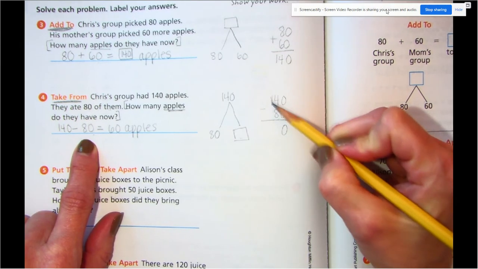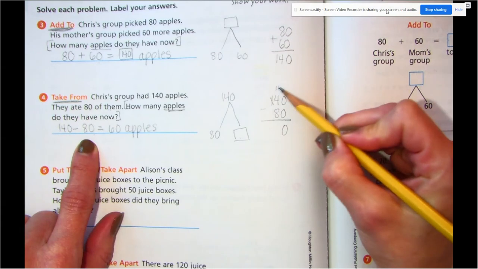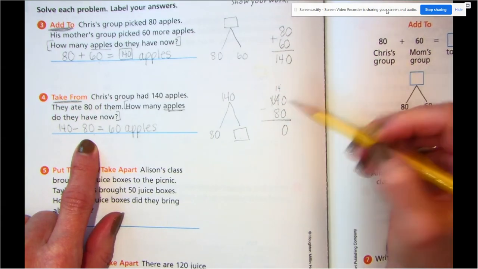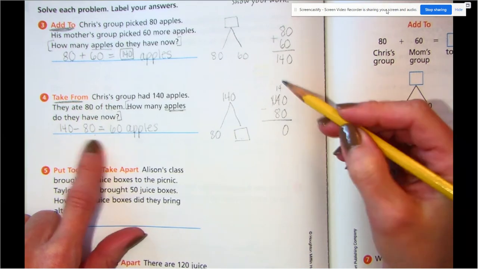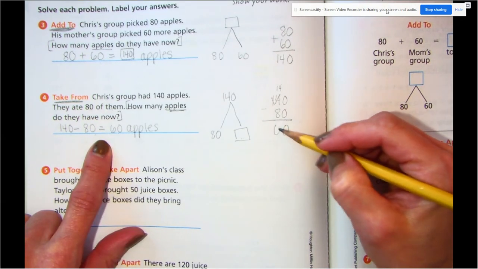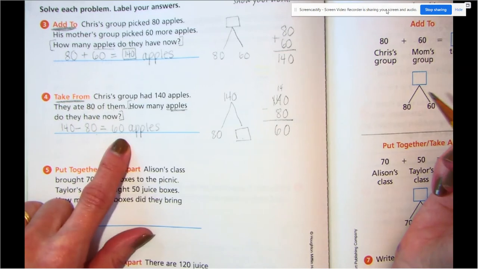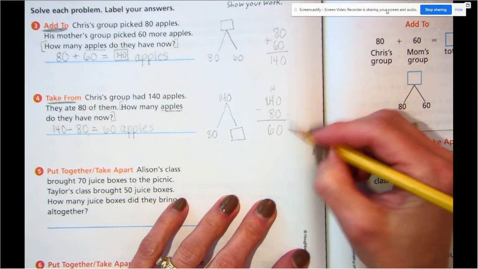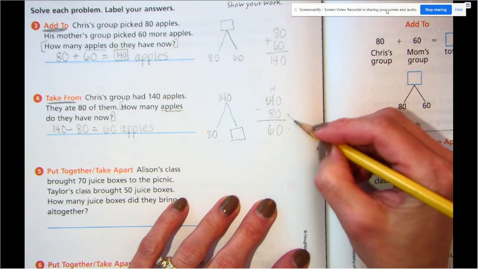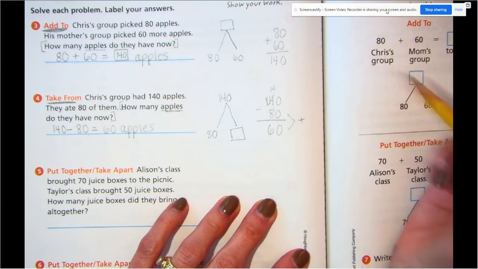So I have to ungroup my hundreds. Right? So my 4 becomes 14. 14 minus 8, we've already done this above, is 6. So 60 apples. Okay, and remember, we can add these numbers together to get the total. That's one way to check yourself.